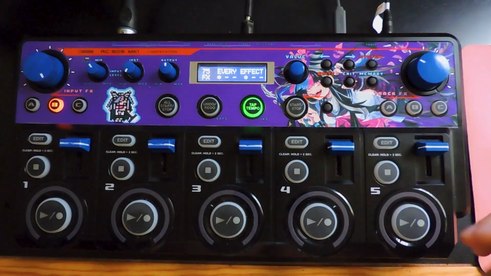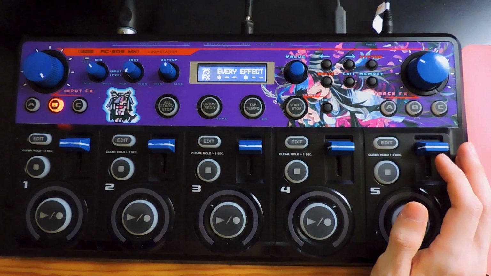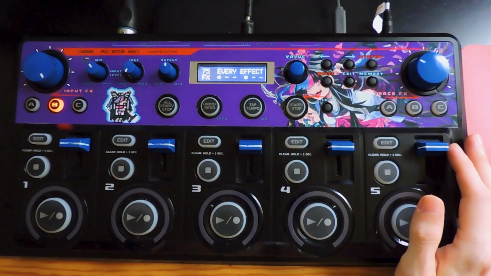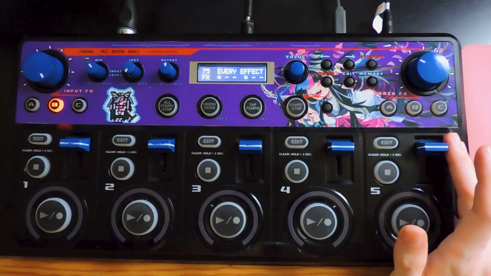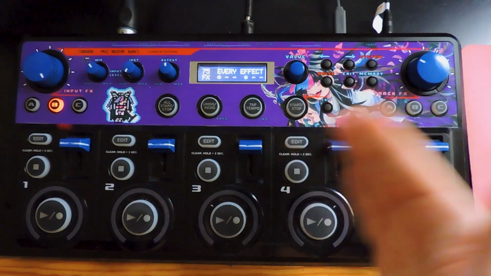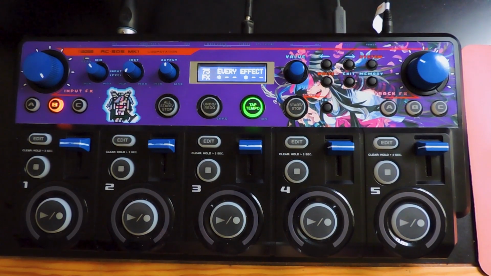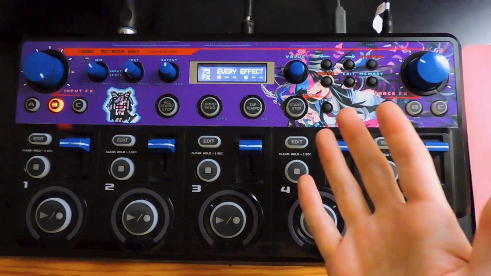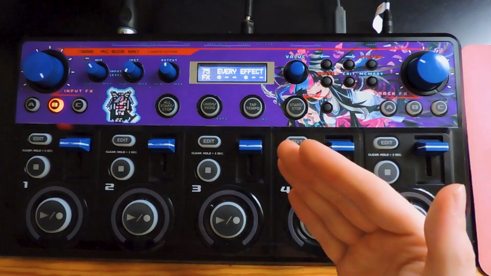And that is it. That is all of the effects on this device. I hope you were able to get some information out of this, at least get a more general idea of what each effect does. If you want to know more details, of course, you can check out all the tutorials that I've made on each one of these effects.